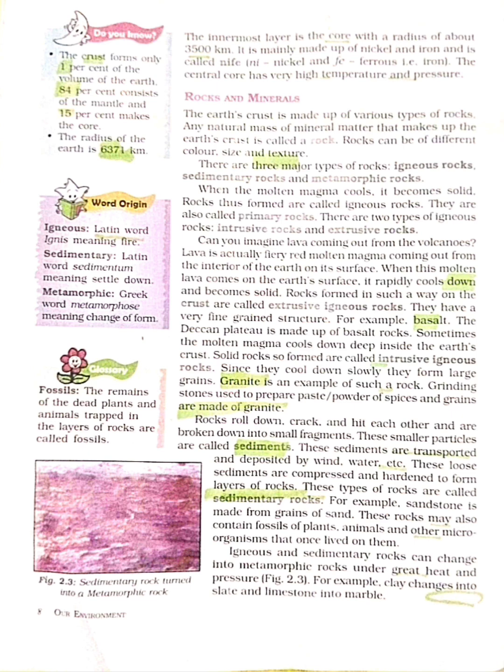The crust consists of 1% of the volume of the earth, the mantle 84%, and the rest 15% is the core. Why does the mantle consist of 84%? Because it is in a liquid state.